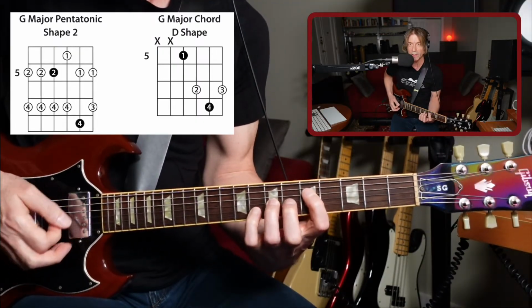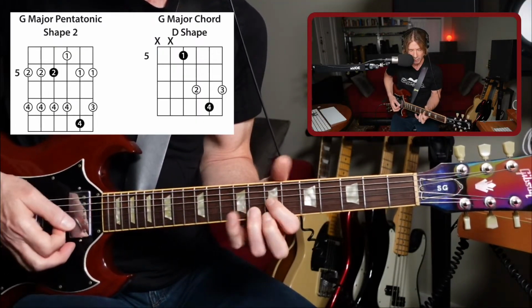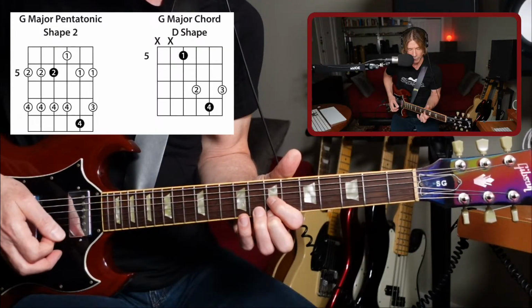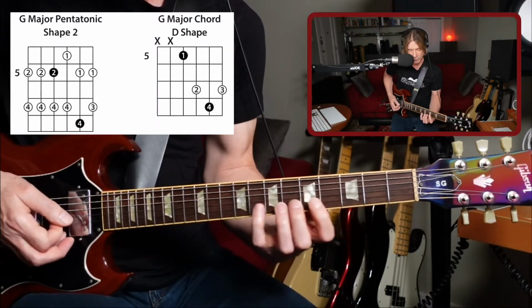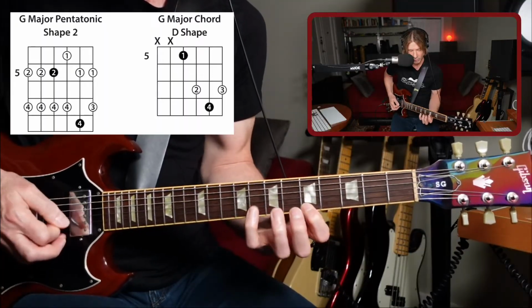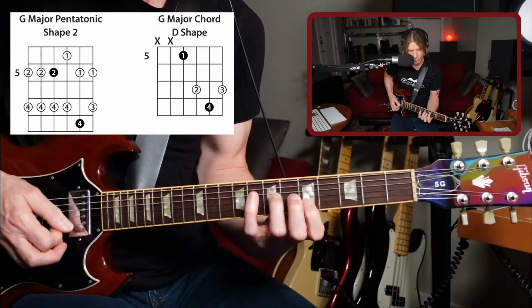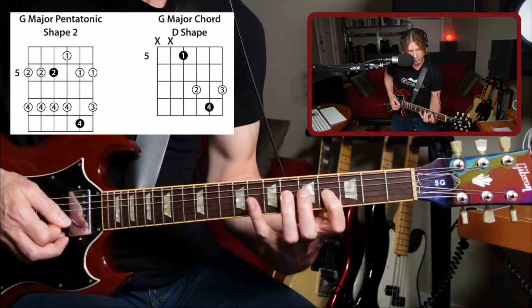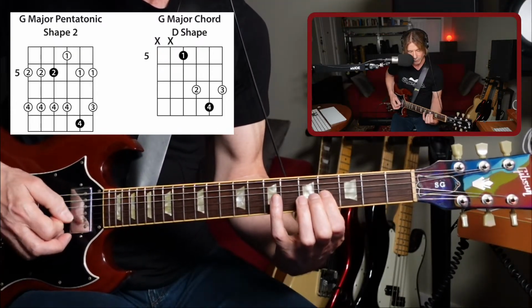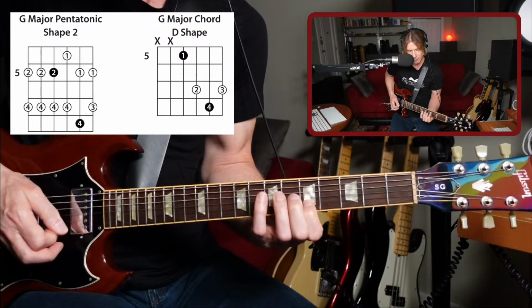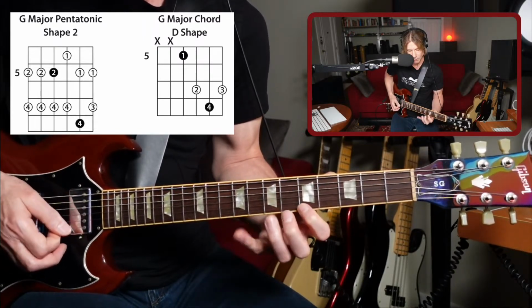Where's the triad right there? Well, here's the triad, the fifth, the root, and the third. And I also have the rest of the pentatonic scale. And there's the third, the fifth, sixth, root, second, third.